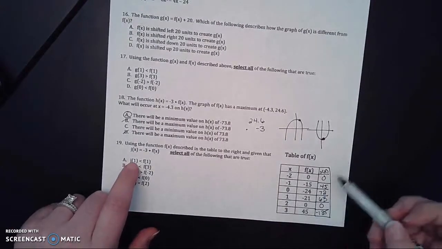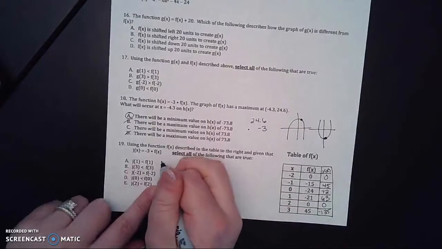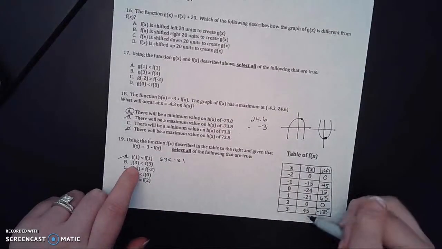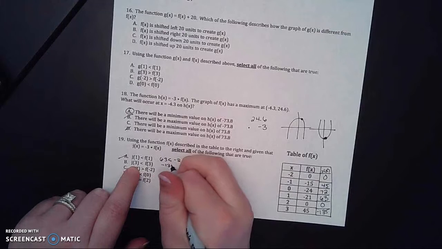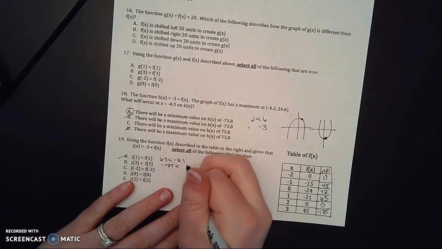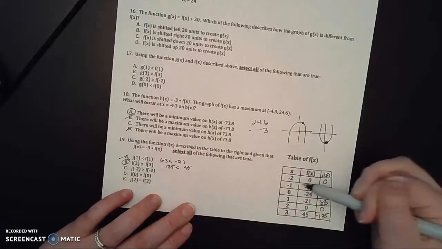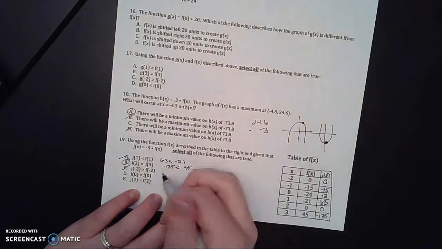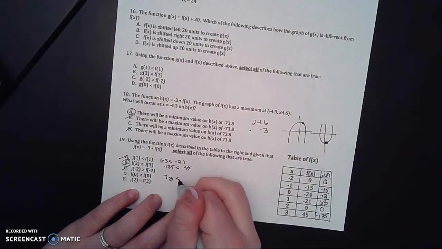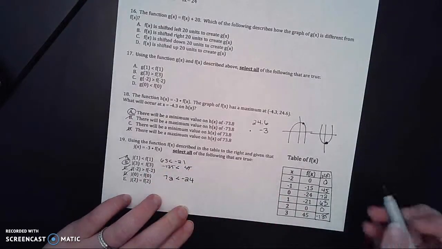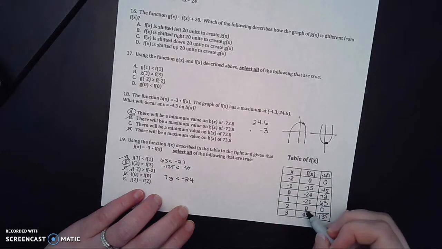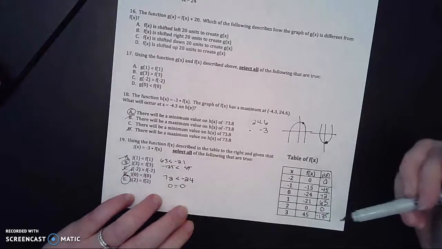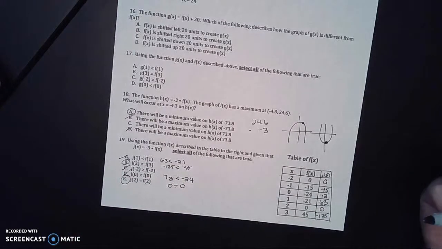I can now look. j of 1. j of 1 is 63. Is 63 less than negative 21? Nope. j of 3 is negative 135. Is negative 135 less than 45? Yep. j of negative 2 is 0. Is 0 less than 0? No. j of 0 is 72. Is 72 less than negative 24? No. And j of 2? 0 equals 0? Yes. So those are my answers for numbers 14 through 19.